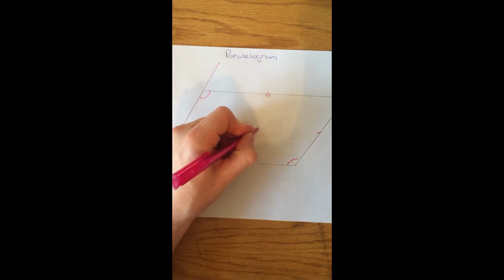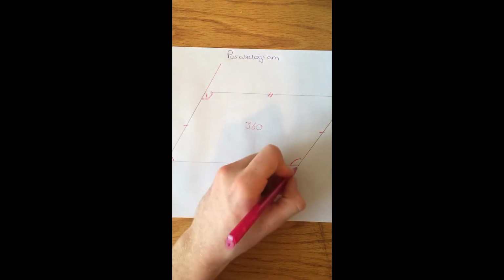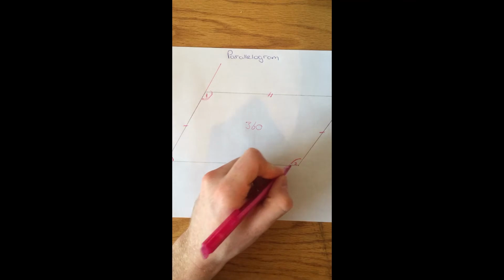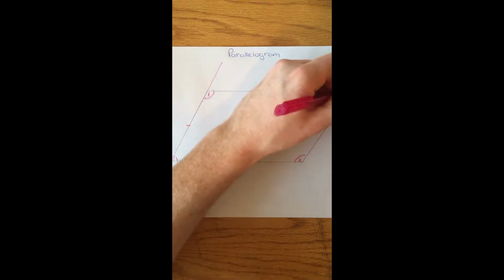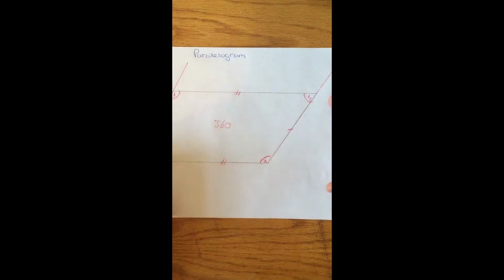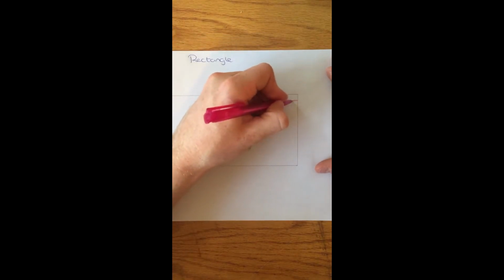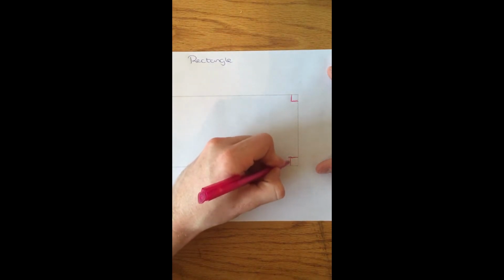The four angles in it add to 360 degrees. So angle 1 here and angle 2 are equal, and angle 3 and angle 4 are equal. So that's a parallelogram. So the next one is a rectangle. A rectangle is a parallelogram, but it has four equal angles. So 1, 2, 3, and 4. The four of these angles are always the same, and all lines in this are parallel.